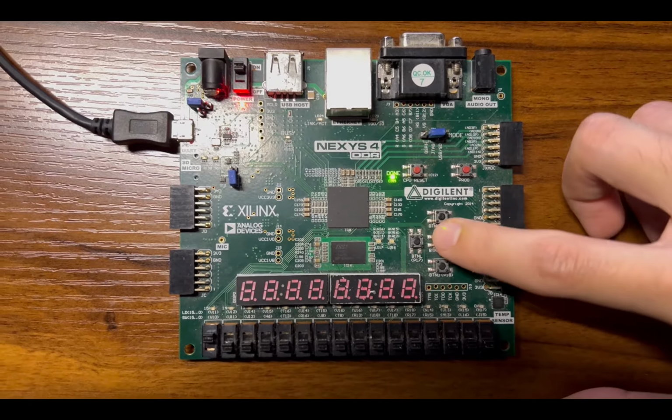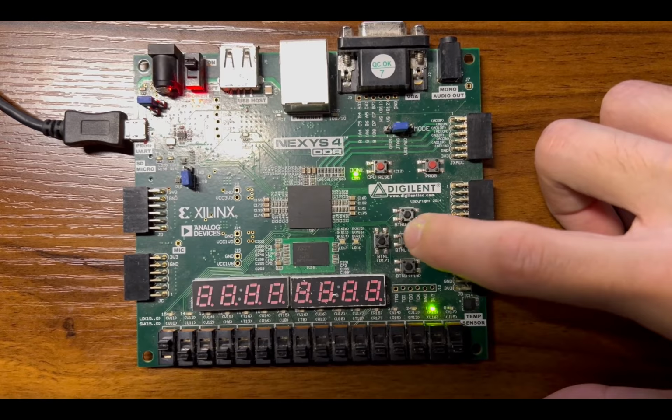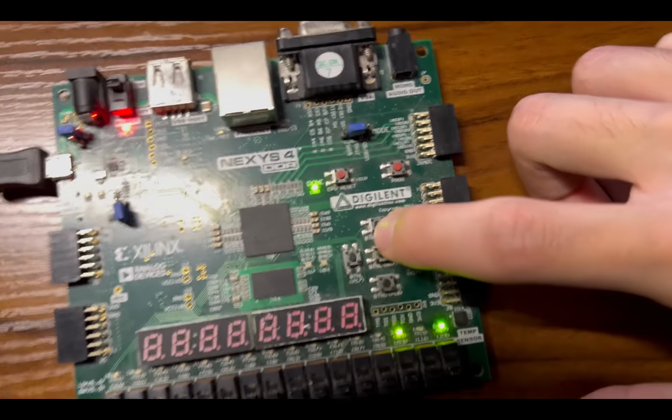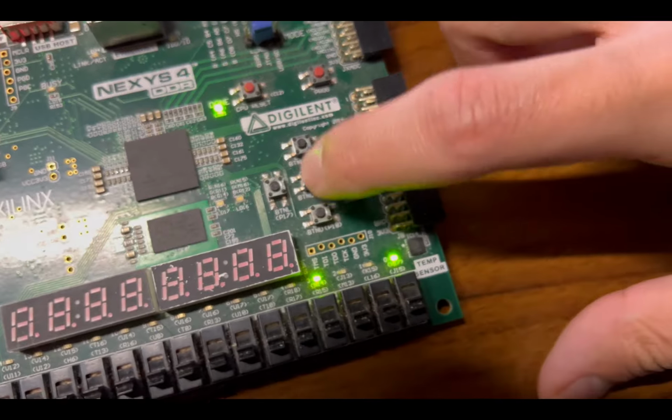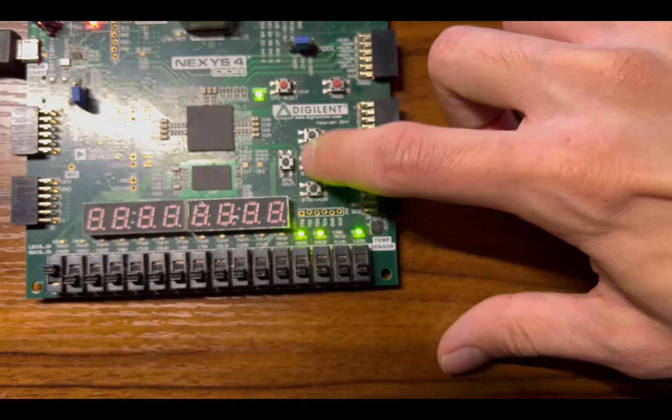Hello everyone, today we're going to create a module that lets you debounce a button. The clip you're watching now shows this module in action. Each time I press the button, the counter increments exactly once, no flickering and no double counting.